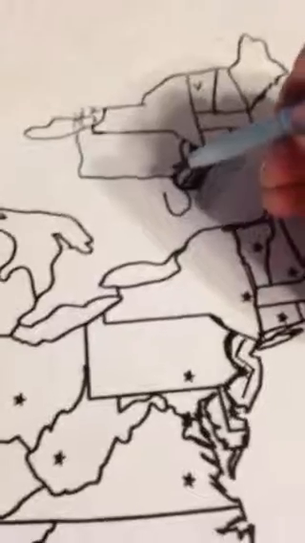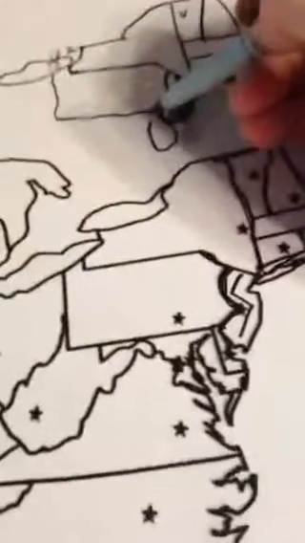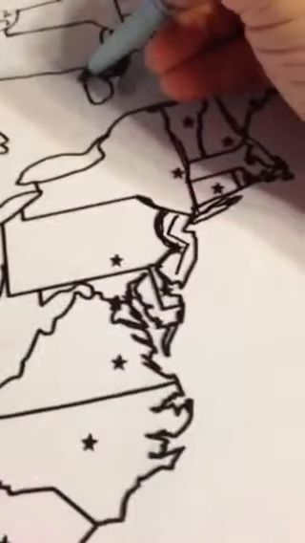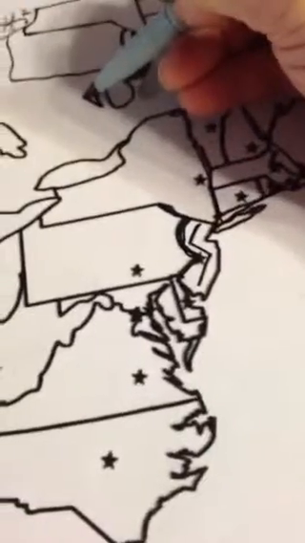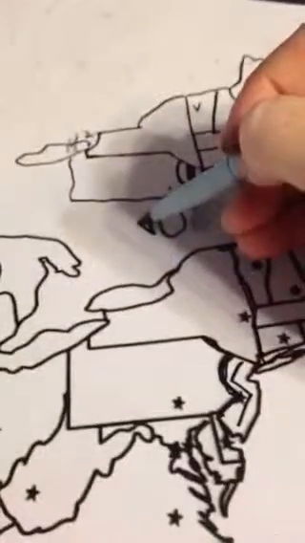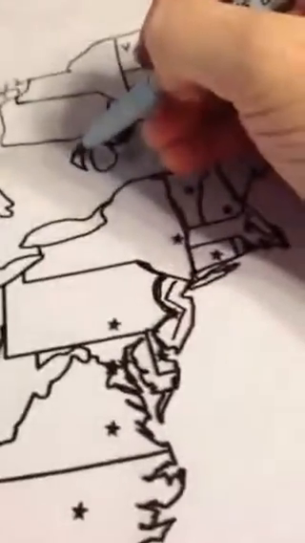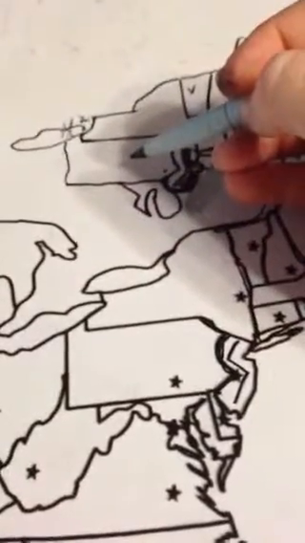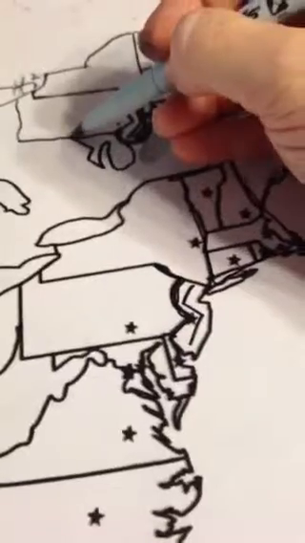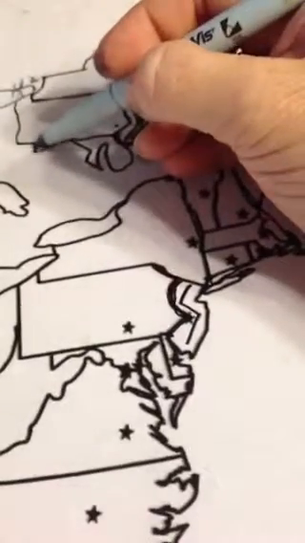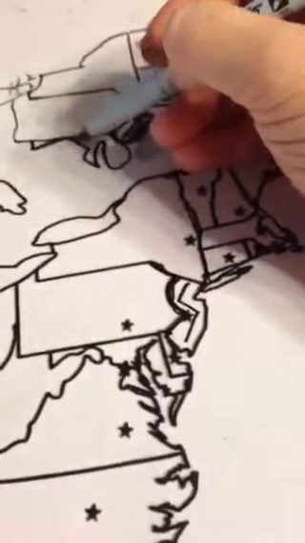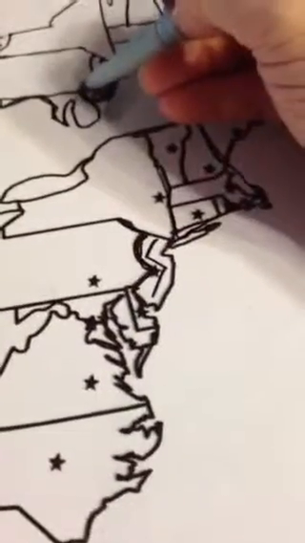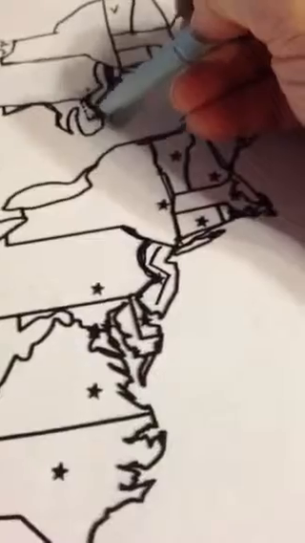So I have my handle, and my elaborate trigger system is going to come like this. And then 45 degrees up to the middle of Pennsylvania, and then it's just going to come over here and be a barrel. And then I can come back and I can draw in Dover.